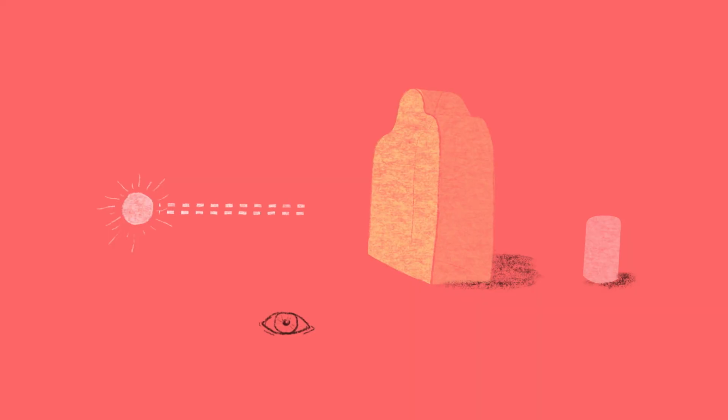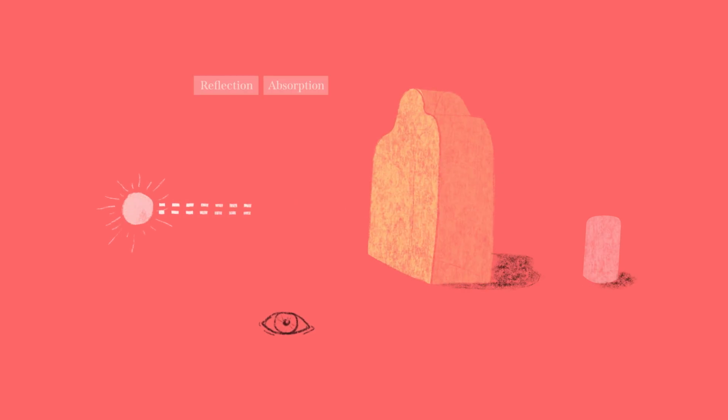So when we look at the material, a light ray has to hit it for us to see it, right? So once the material gets hit by a light ray, it does three things to it. It reflects it, absorbs it, and transmits it. When a material transmits the light through it, it's essentially transparent because the light rays pass all the way through the material and bounce back into our eyes from whatever is behind the object.